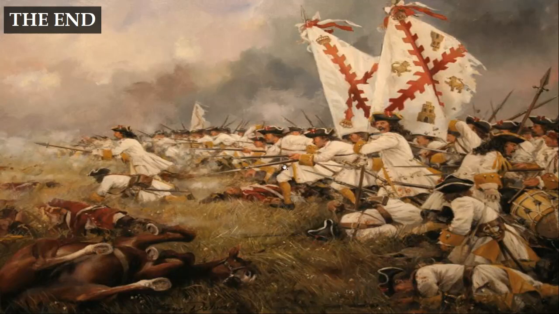fin, the end, with the Spanish troops fighting in the war.